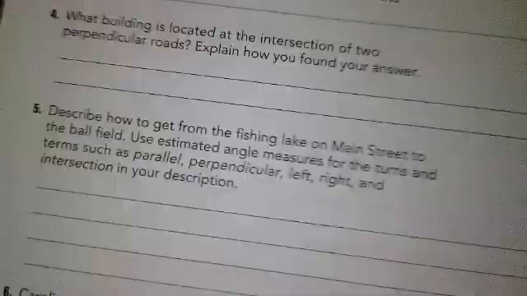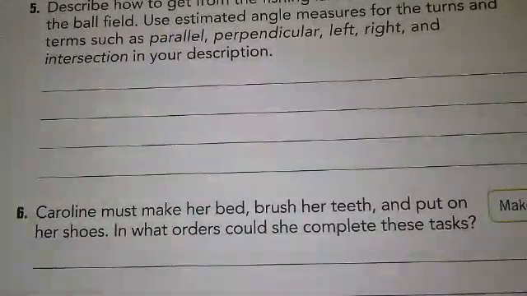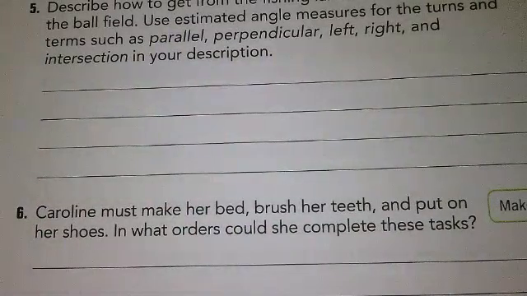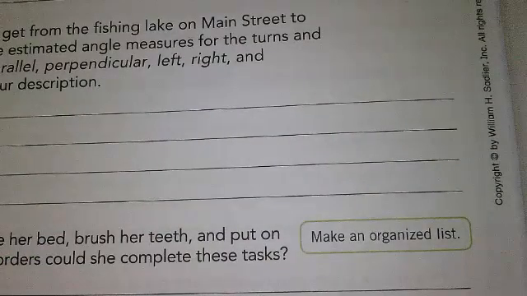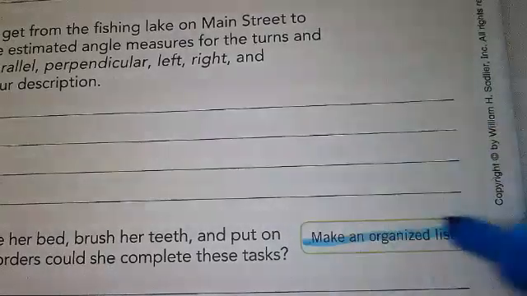The only one that's different, I want you to look at number 6. Number 6 is the only one that does not have to do with the map. So 1 through 5 are all map questions. Number 6, it gives you a hint over here. It wants you to make an organized list. We've made lots of organized lists throughout the year. You should know what that is.